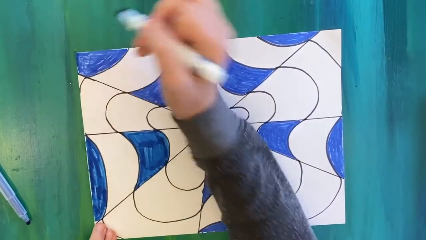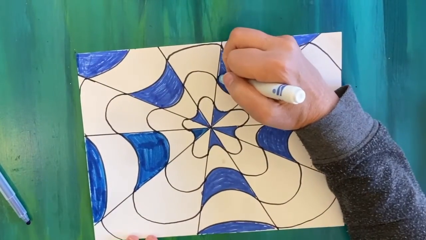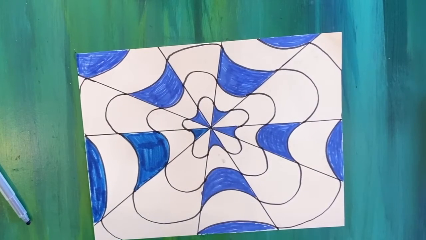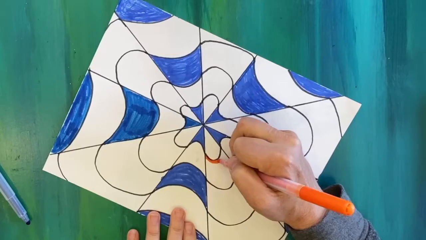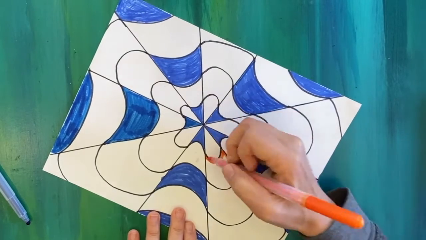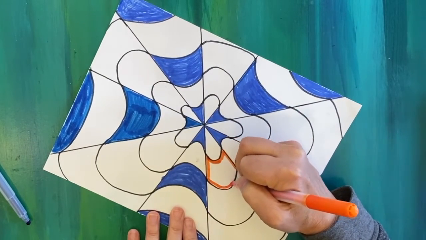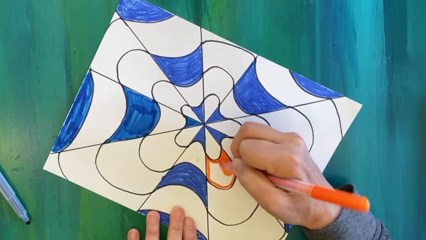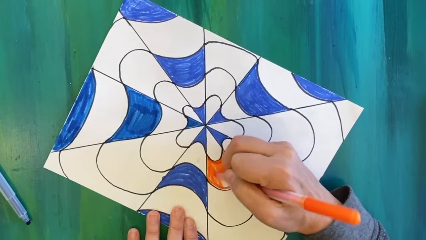Okay, I'm done with my blue, and now I'll pick a different color and we'll go on the wedges that are still blank. Let's see what color I've got here. I'm going to pick orange because orange and blue are complementary colors and they really make each other pop. If I did the middle blue, I'm going to go the second one, I'm going to make orange so that the colors alternate. And there we go.